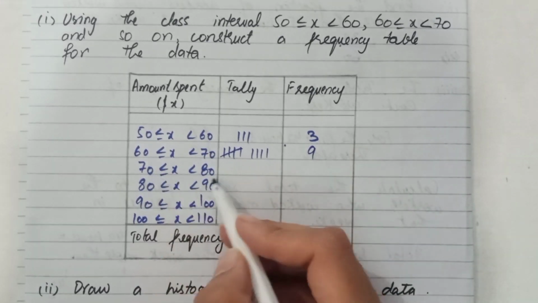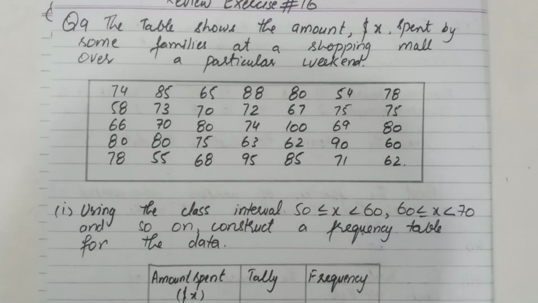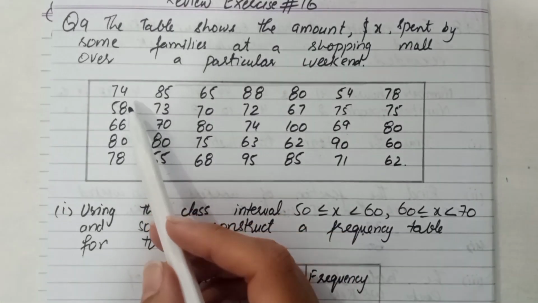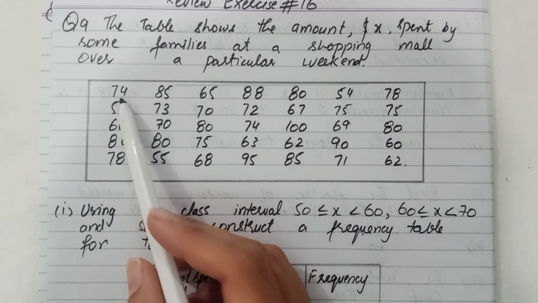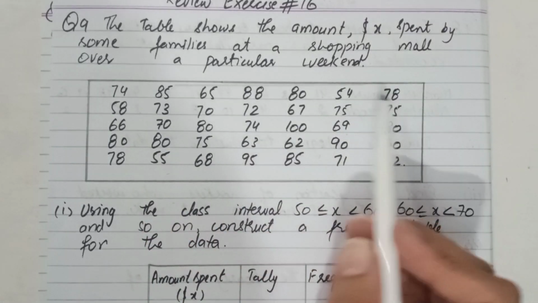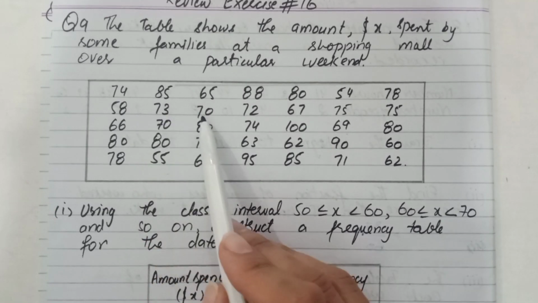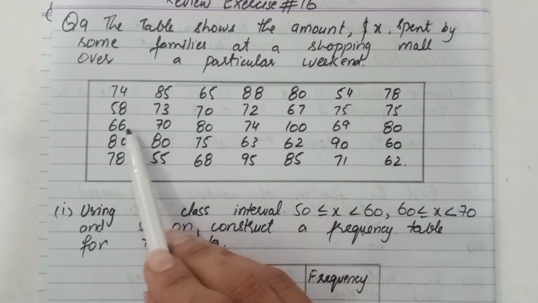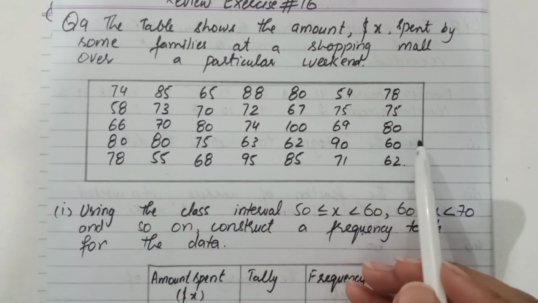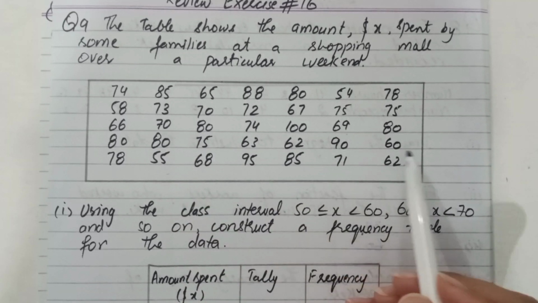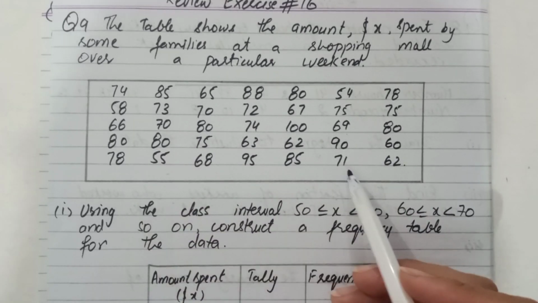From 70 to 80, that is from 70 to 79: 1, 2, 3, 4, 5, 6, 7, 8, 9, 10, 11 and 12.